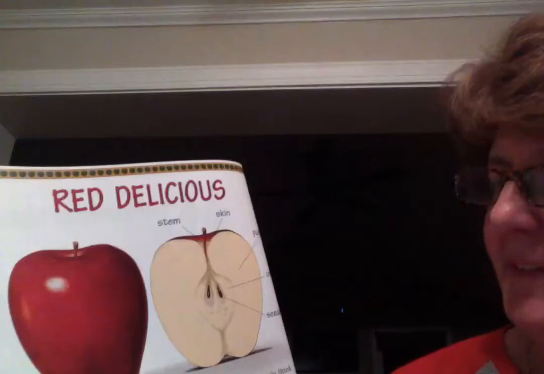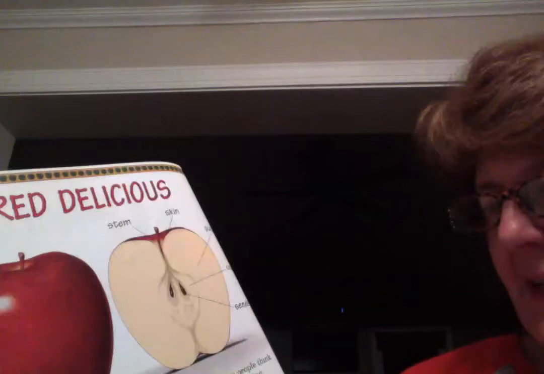Red Delicious. Which apple tastes the best? Everyone has a favorite. Many people think the Red Delicious apple is the best looking and the best tasting. It is time to learn the parts of an apple: stem, skin, pulp, core, and seeds. Most apples have 10 seeds.